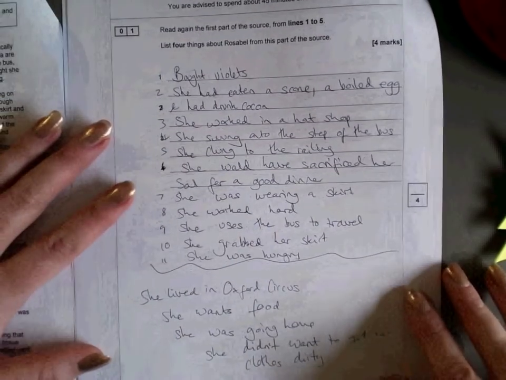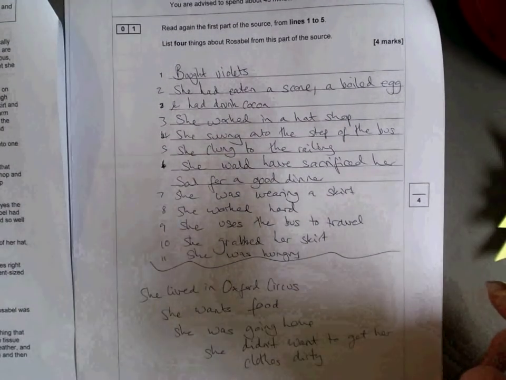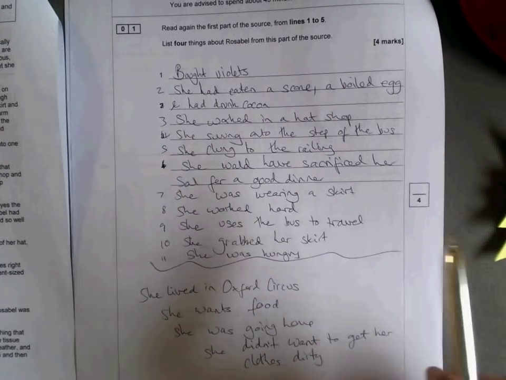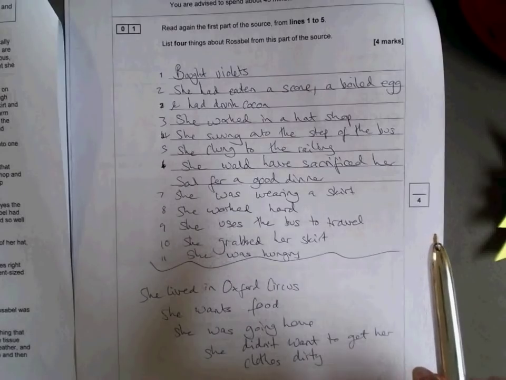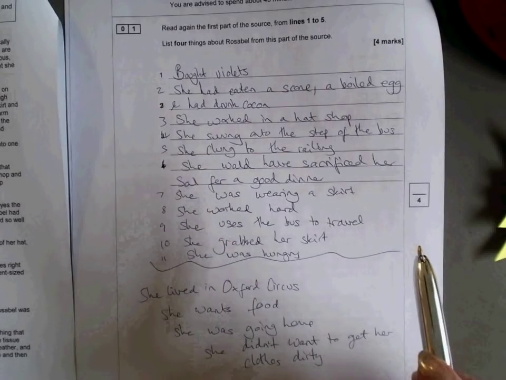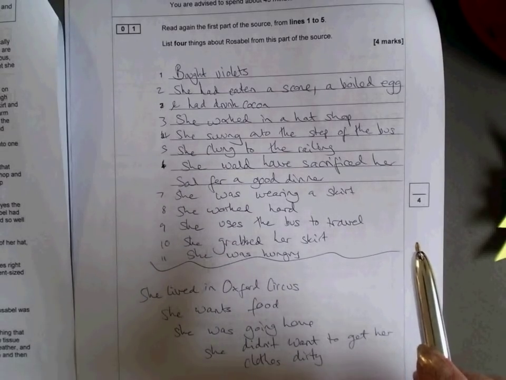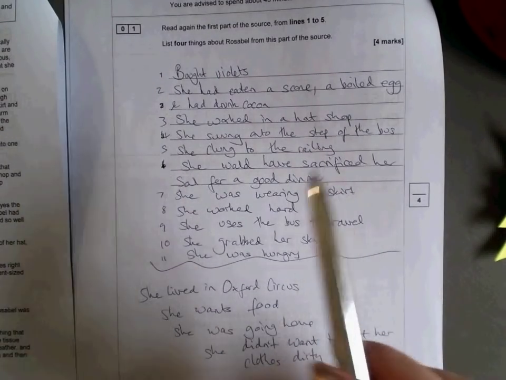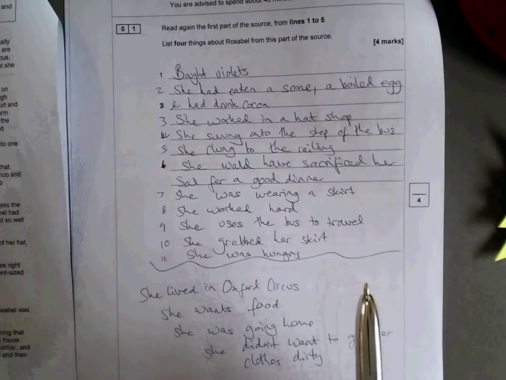As you may have seen in previous videos, I suggest putting 5 things down. Now, I wouldn't suggest doing this many in the exam because that would be wasting your time, but putting an extra one down is a good idea. The exam board will take your best 4, not your first 4. And so these are some of the answers you could have had. She bought violets, she'd eaten a scone, a boiled egg, and so on.